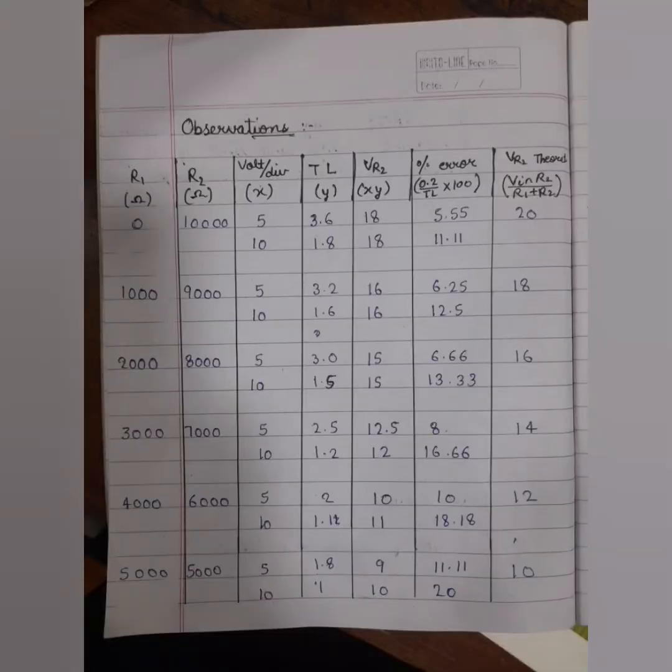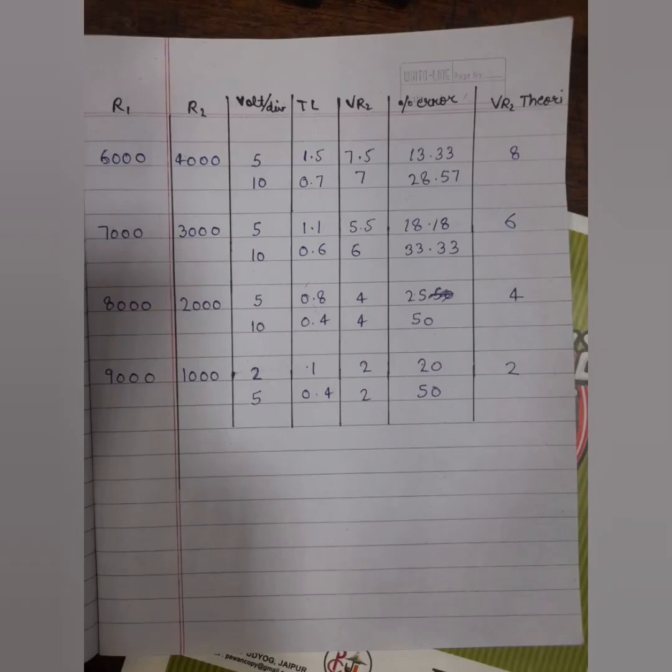So these are our observations. For the R1 and R2 combination, we have to choose 0 and 10,000 and then break them till 9,000 and 1,000 values. The voltage per division is what we use to measure the voltage. Assume it X. The trace length I have told you. When you multiply it, you will get VR2, the voltage across that resistance. Percentage error is calculated by the formula 0.2 by TL into 100.